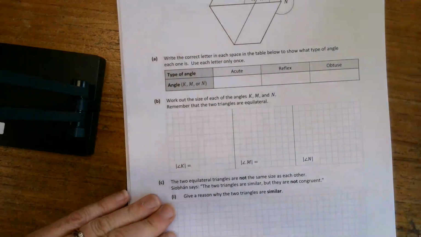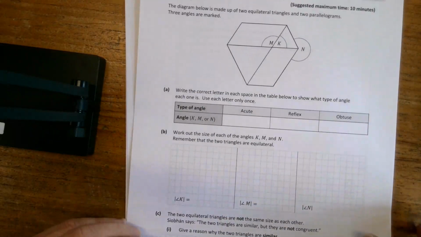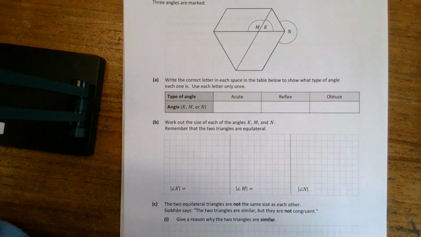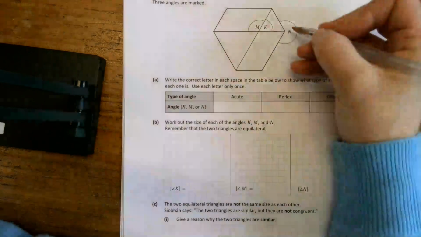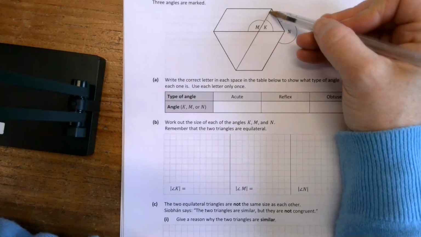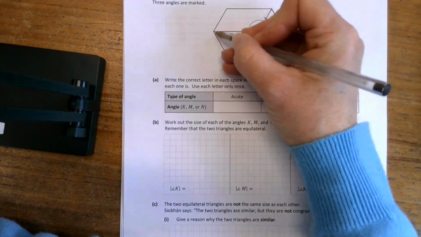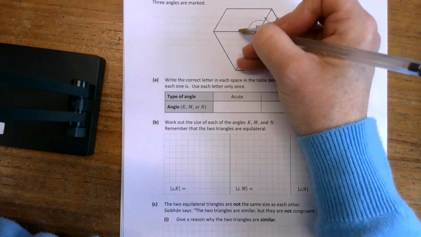Okay. Next one here. Again, we're still on triangles, but these aren't Pythagoras' theorem anymore. The diagram below is made up of two equilateral triangles and two parallelograms. 3 angles are marked, N, K, and M. Okay, so there's a triangle. It's equilateral, so let's fill that in. And there's another triangle, which is a bigger equilateral.